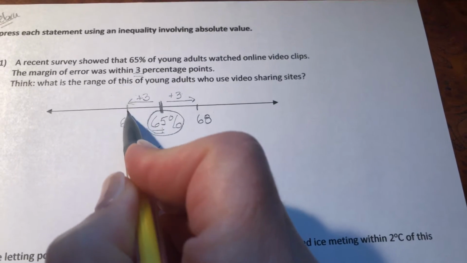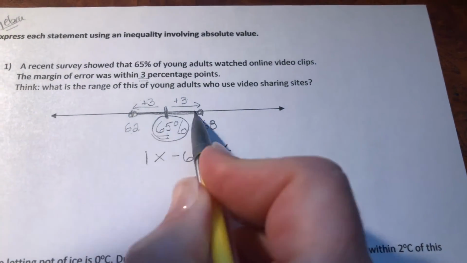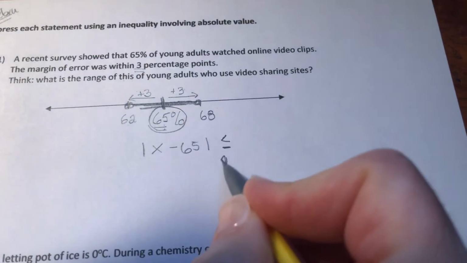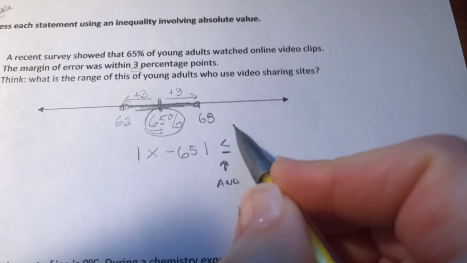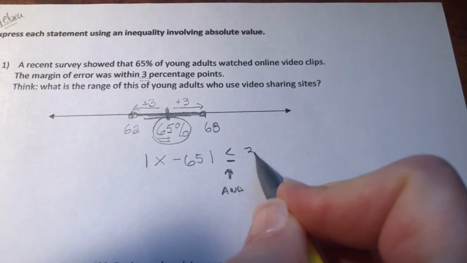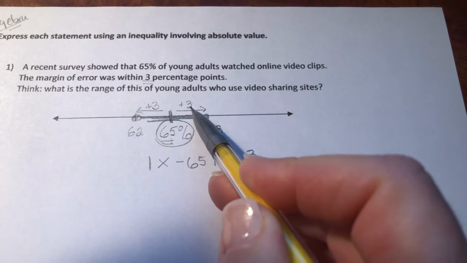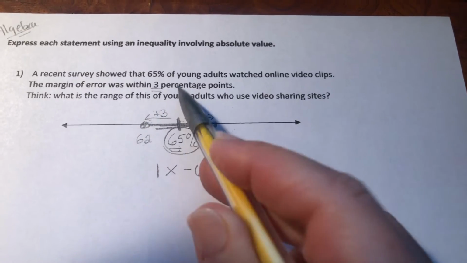We want all the numbers from here to here. The range could be in between. So that's the and sign. And then you want to have that less than or equal to 3, which is your distance on either side within the margin of error.